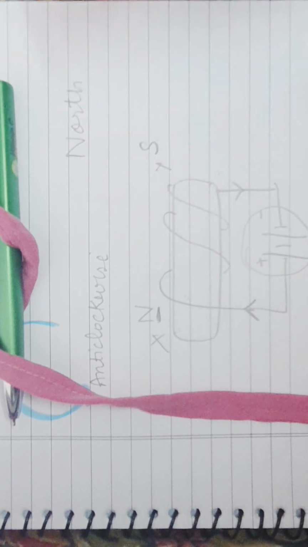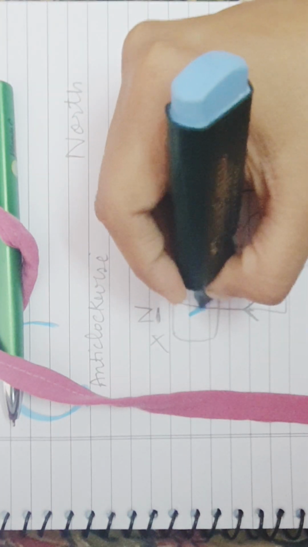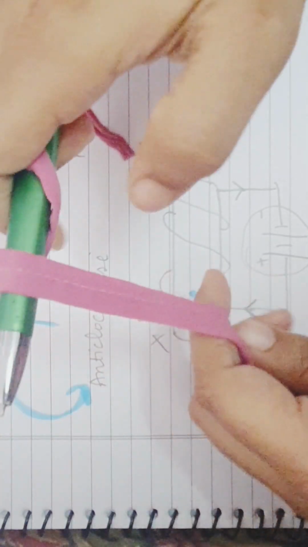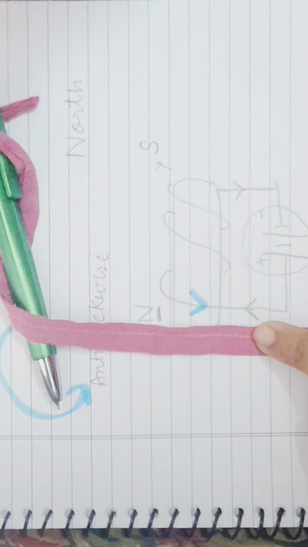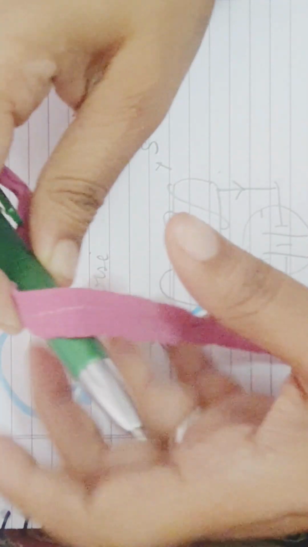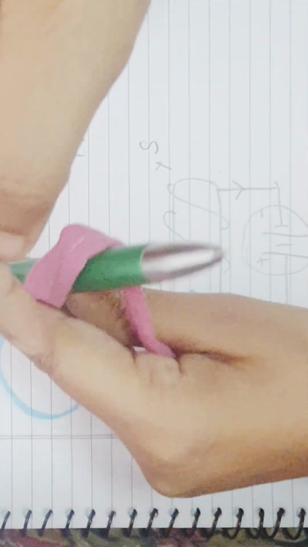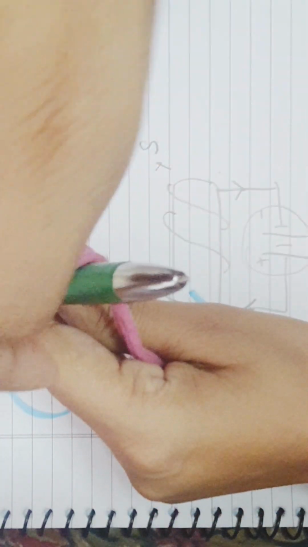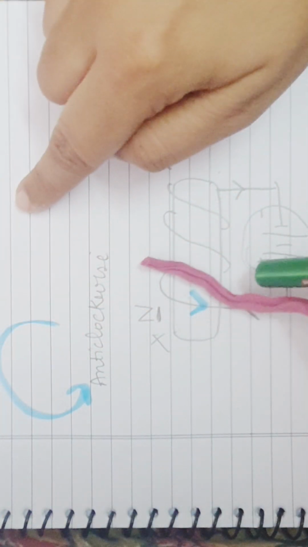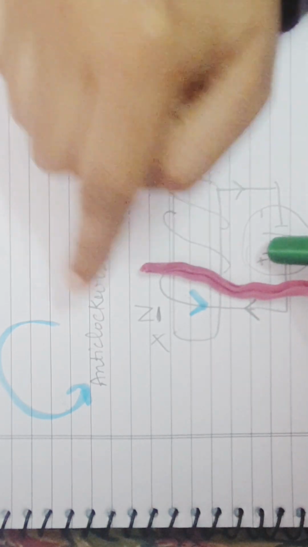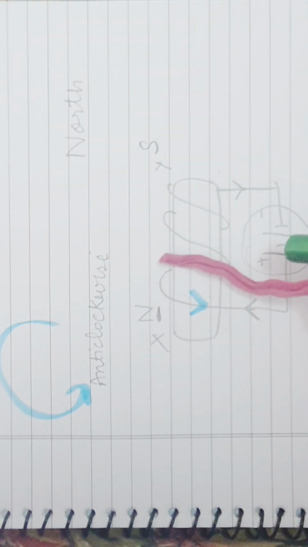So here now I can see the current is going in this direction. Same thing here, see, now I'm again taking this end only. Now current is coming from the back, right? And it is going like this. If you just pick it up, you can see the current is going from here to here, here to here. So this movement is actually which direction? This is your clockwise direction. So with the clockwise direction, what will happen? Now this pole will become south and the other will become north.